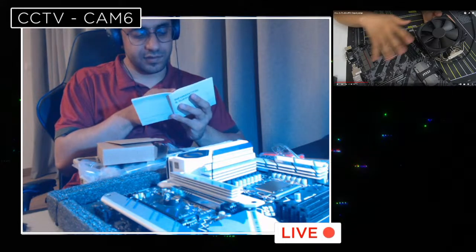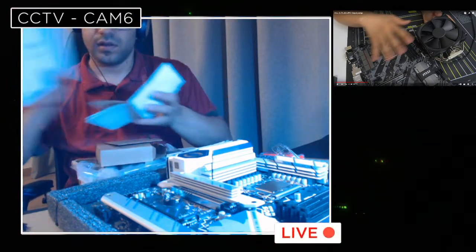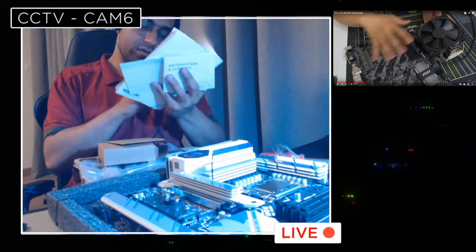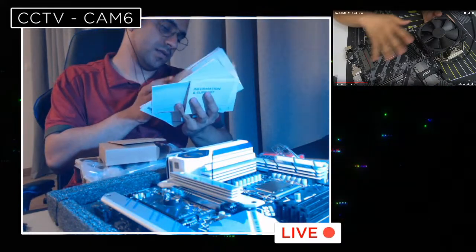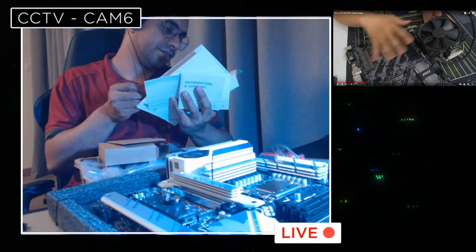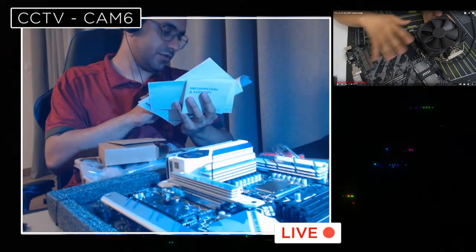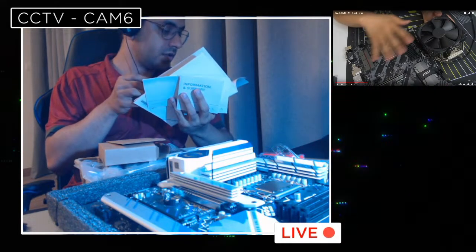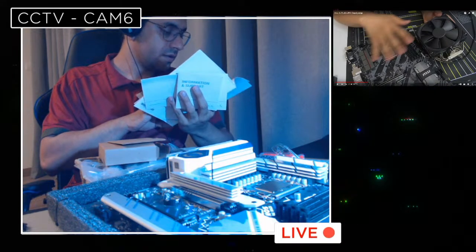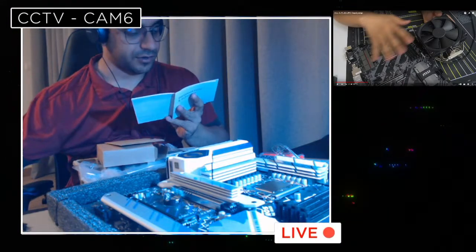I believe this is the one that I have. It is LGA 1700. Double check real quick. Go to 1.2, the specifications. Yeah, I have an LGA 1700, so that's the one that's going to apply to me.